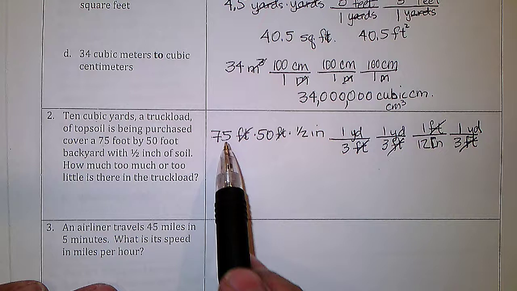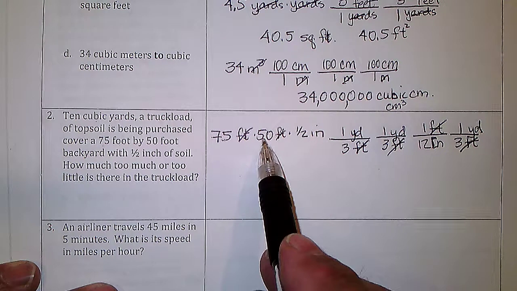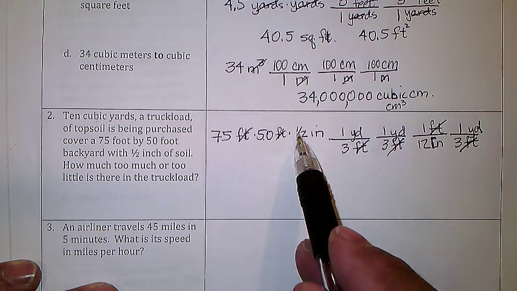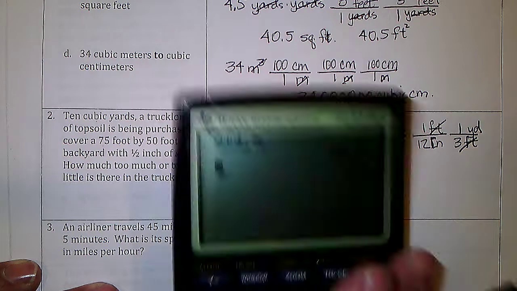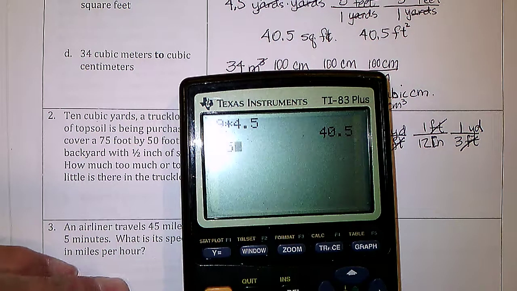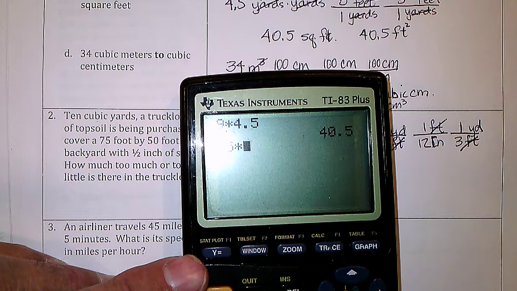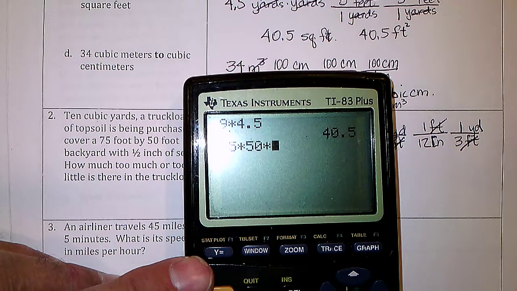So we're going to have 75 times 50 times 1/2 times 1 times 1 times 1 times 1. 75 times 50 times 0.5 for half.